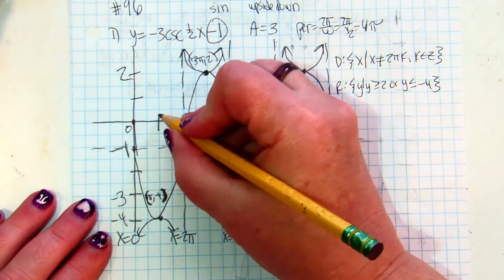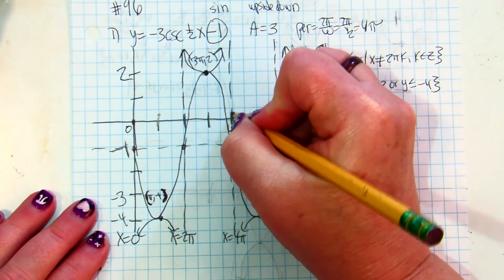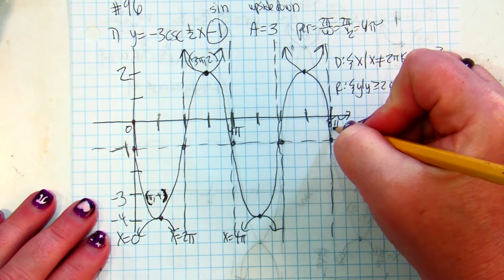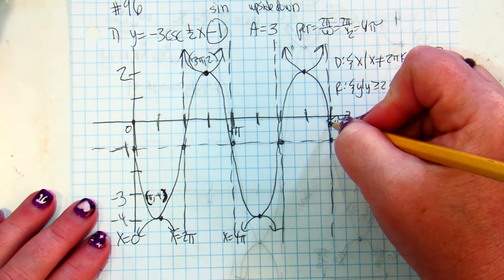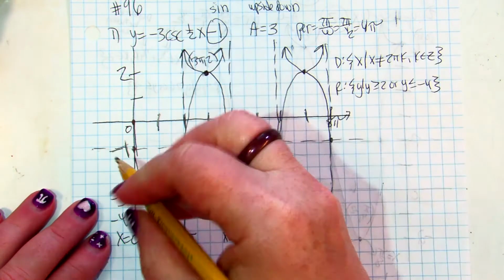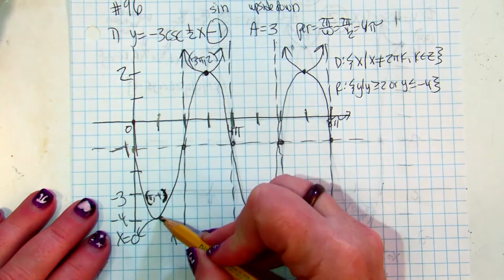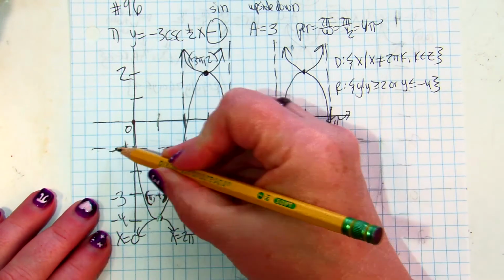We need to make the marks on the x-axis. So 1, 2, 3, 4 pi. 1, 2, 3, 8 pi. And the fourth one. It's upside down. So you start at negative 1, and you go down 3, which is to negative 4. And then you go up to negative 1, our new x-axis.